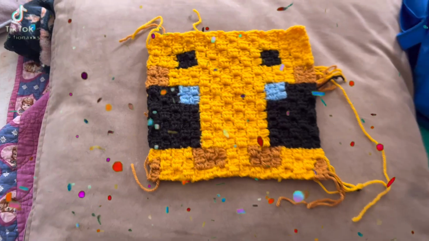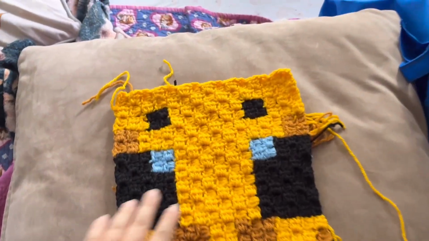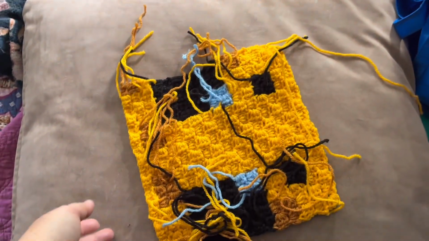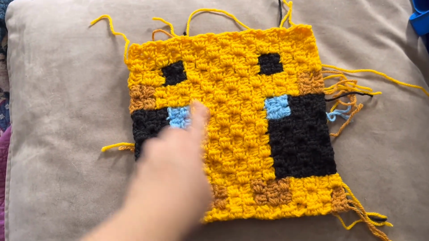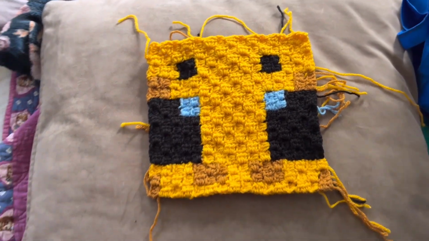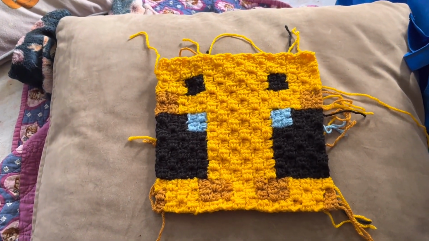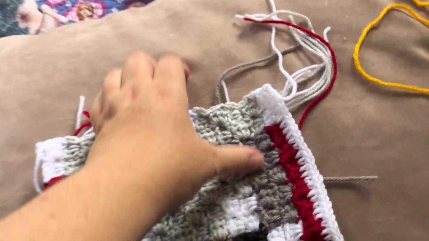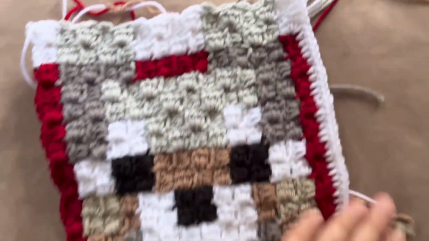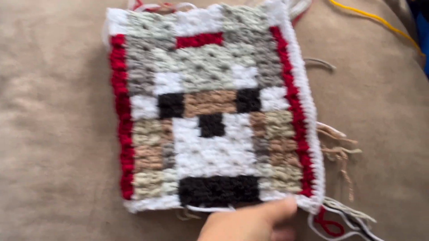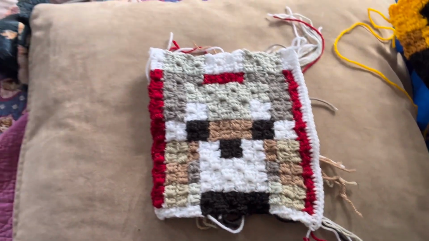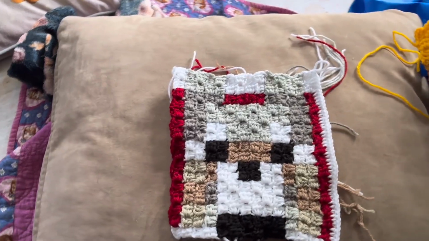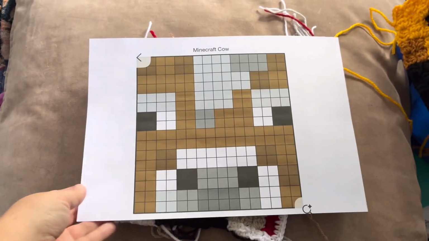And boom, another block done. I don't know what happened with his eyebrow. It's a little wonky, but that's okay. We're going to give it character, all right? And we're not going to weave in the ends right now. I did just want to give you a little update that I tried to do the double crochet on the sides and I hate it. So I'm going to redo that block, but not right now because we're going to move right on to a cow.